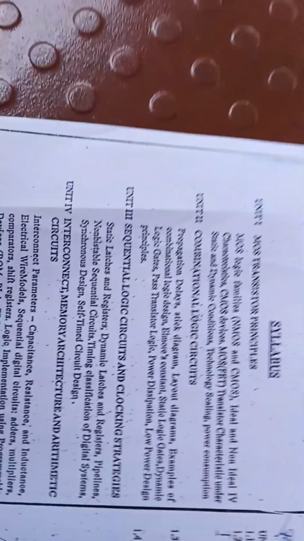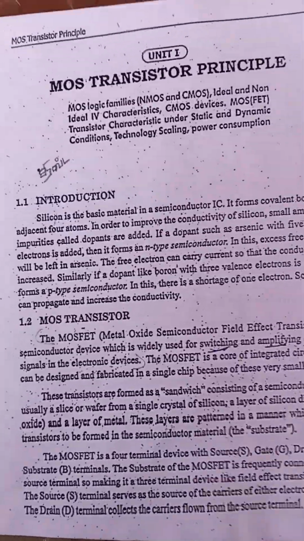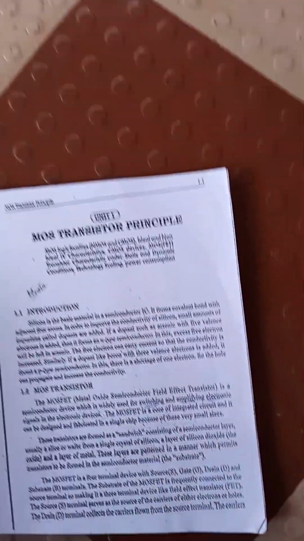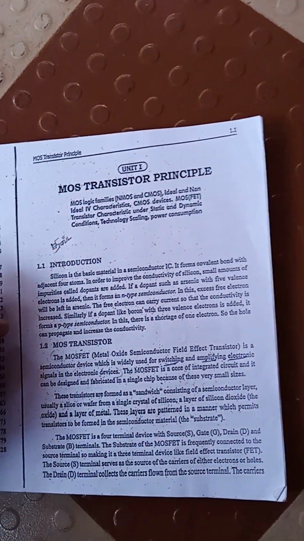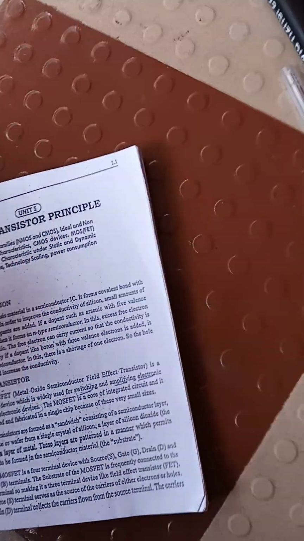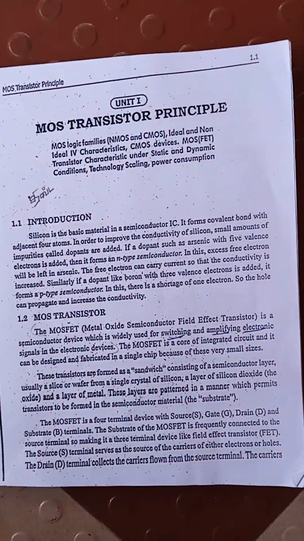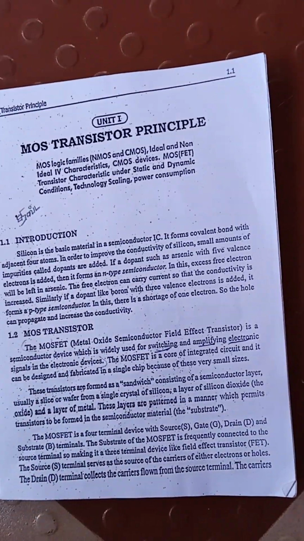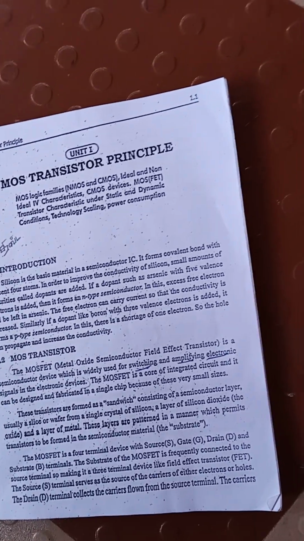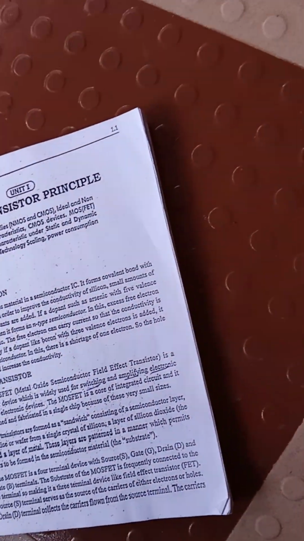So let's look into unit one. First, the MOS transistor principle. What is a MOS transistor? When compared to BJTs, MOS transistors have a high input impedance. For any amplifier, input impedance should be high, output impedance should be low, and gain should be moderate. These are the requirements. So FET devices are very well suited for amplifier design.